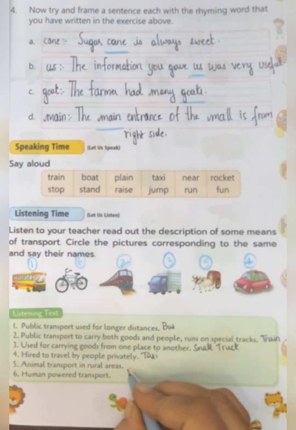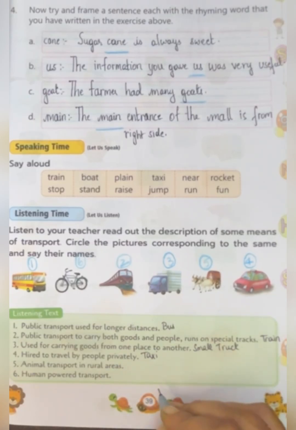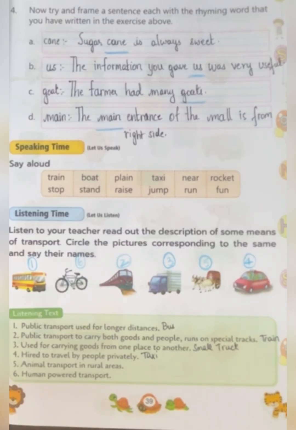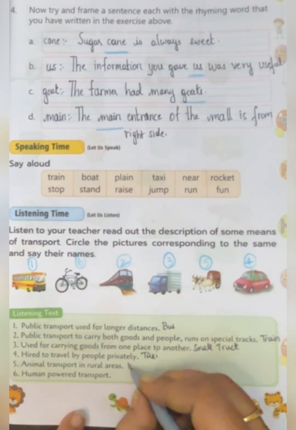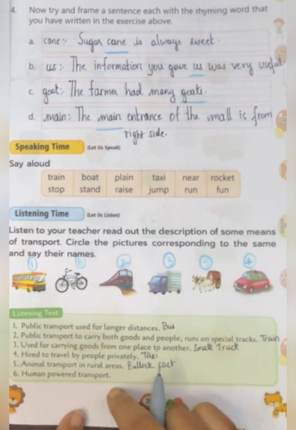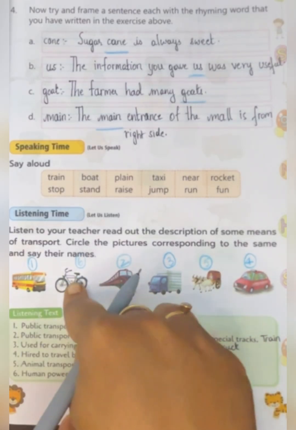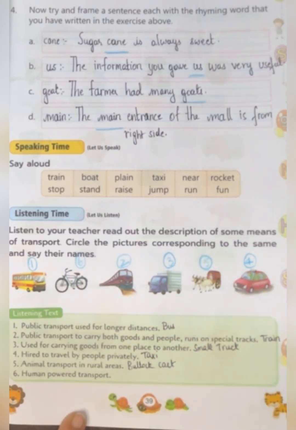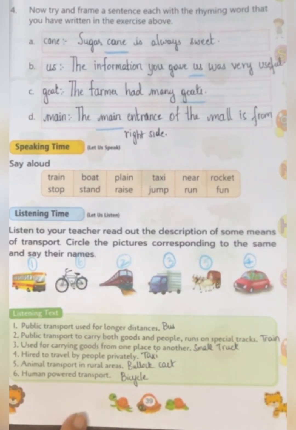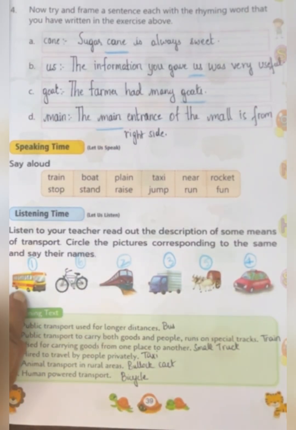Animal transport in rural areas. Rural areas are village areas. This was a mode of transport there. Okay. So that is bullock cart. Human powered transport. So when humans put power to pedal the cycle, then only it moves. So it is bicycle. Okay. Yes, children, this is not school bus. In the picture they have given school bus, but it is a public transport. Okay. There's a little bit of confusion.